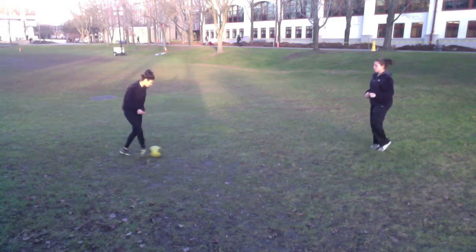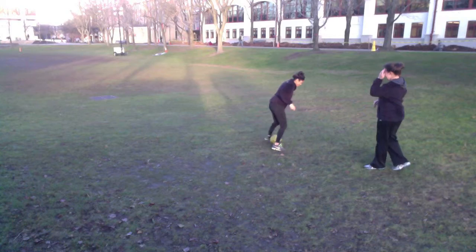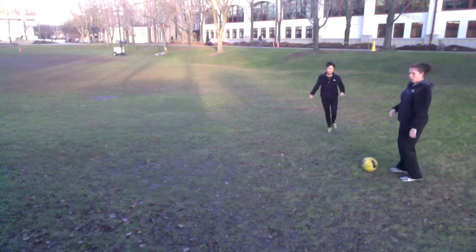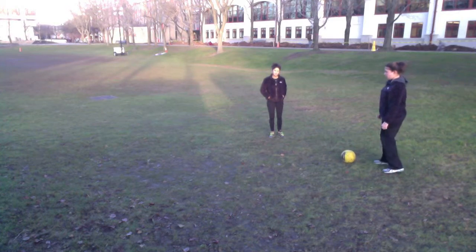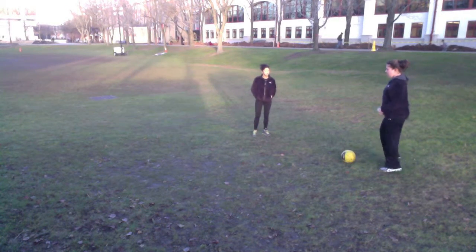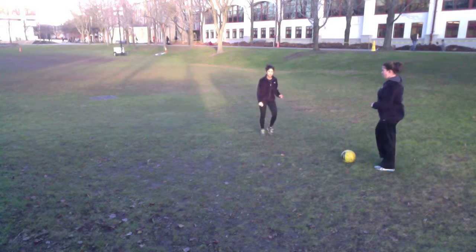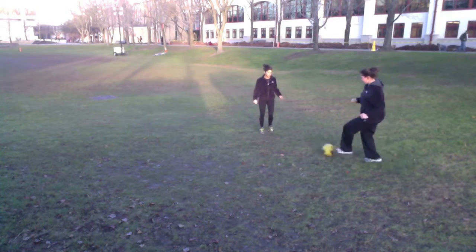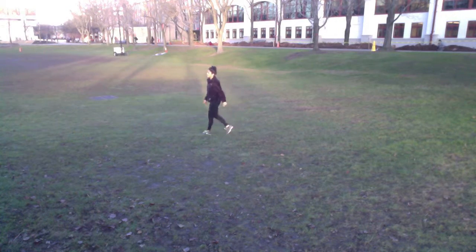Now moving on, for the second progression skill, we're going to be having a game-like situation where Lynne and Jen are going to be passing the ball down the field using a give and go tactic. So now Lynne is going to be passing the ball with the inside of her foot to Jen, and Jen's going to pass the ball down the field to Lynne. Here we go. And a successful pass is completed.